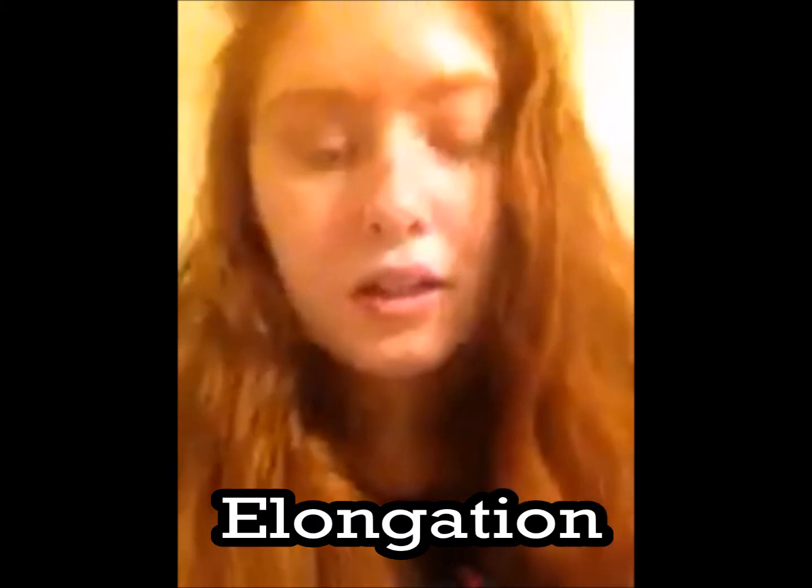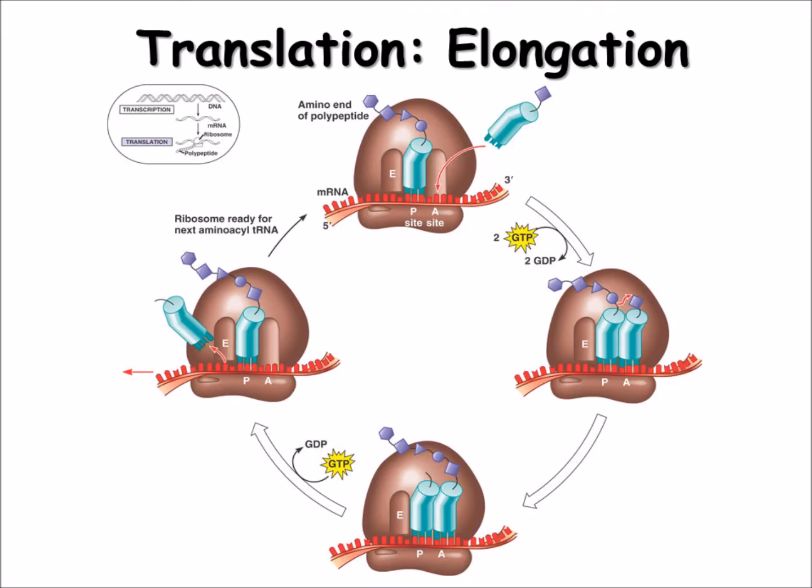Then the second process is elongation. First is the code recognition. This is when tRNA anticodons match codons in the A site. Then peptide bond formation happens, where the AA in the A site forms a bond with the polypeptide in the P site. Then there's the translocation. And this is when, after the tRNA is in the P site, the tRNA moves to the E site and exits the ribosome.